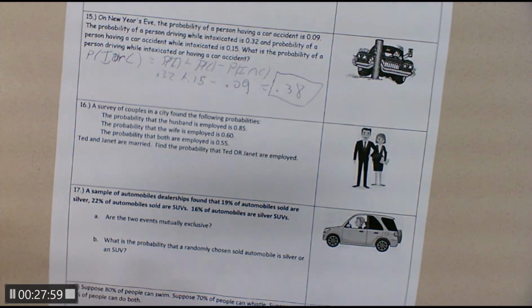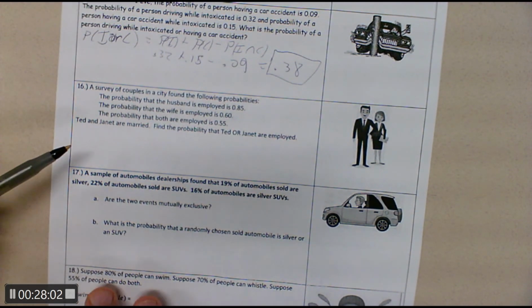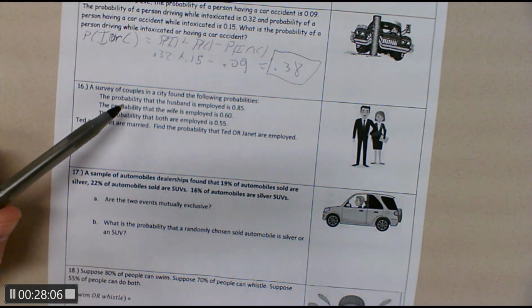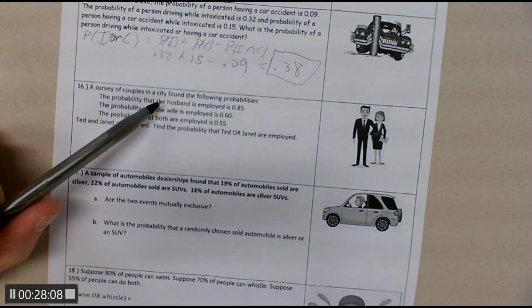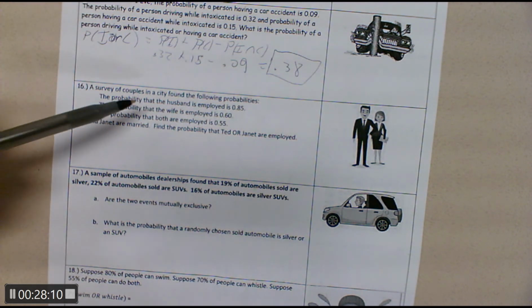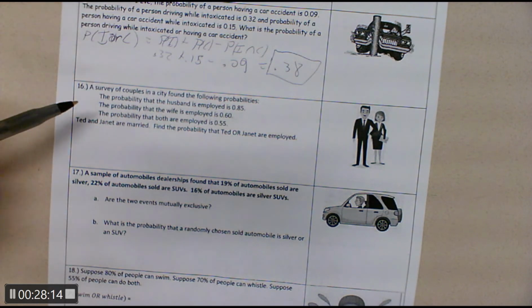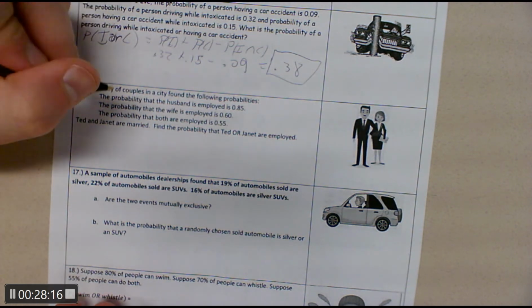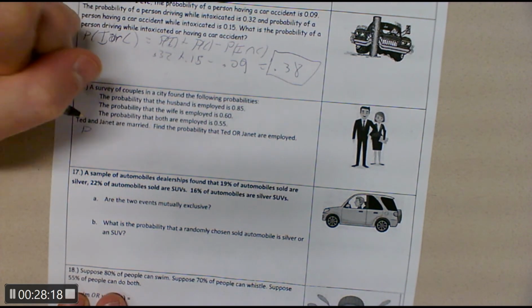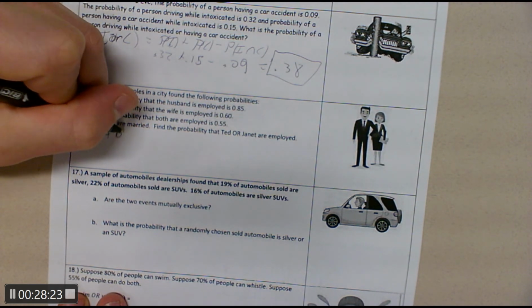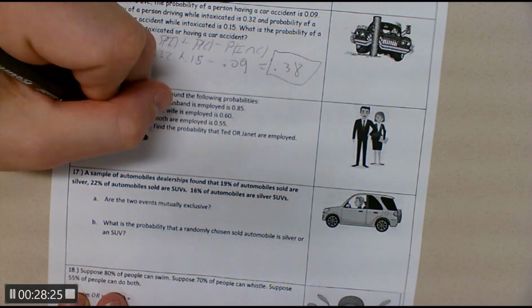Number 16, find the probability that Ted or Janet are employed. A survey of couples in a city found the following probabilities. The probability the husband is employed is 0.85, the wife is employed is 0.60, and both employed is 0.55. So we want the probability of husband or wife employed.